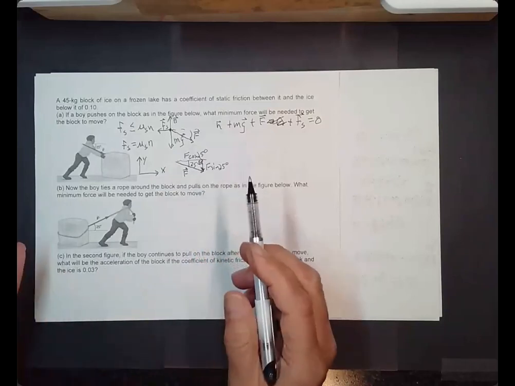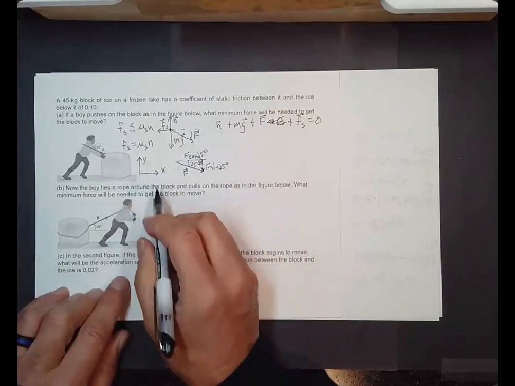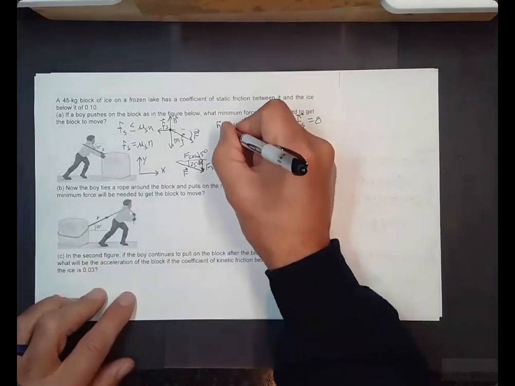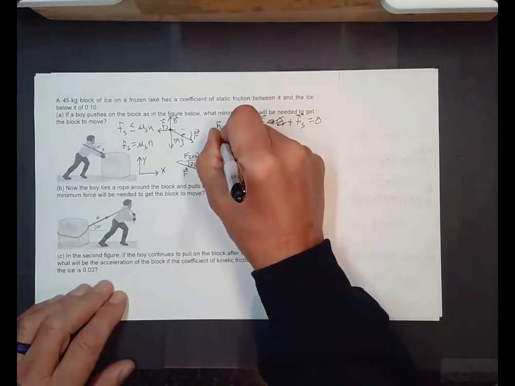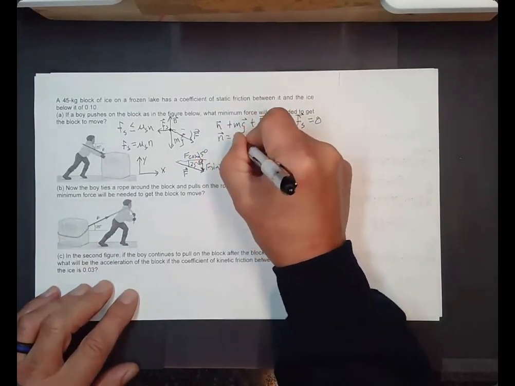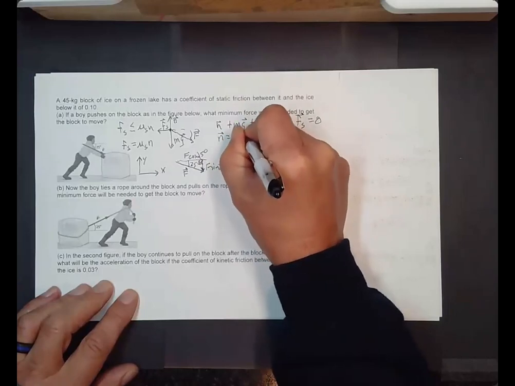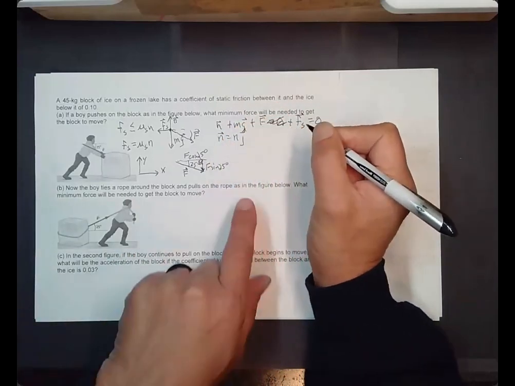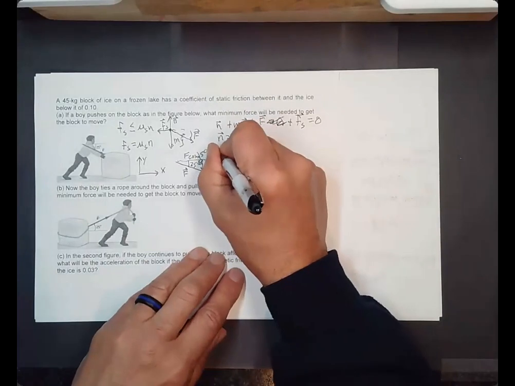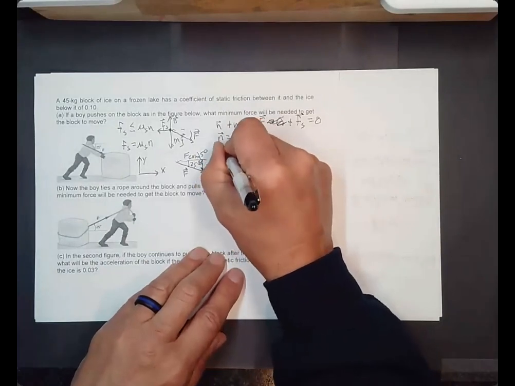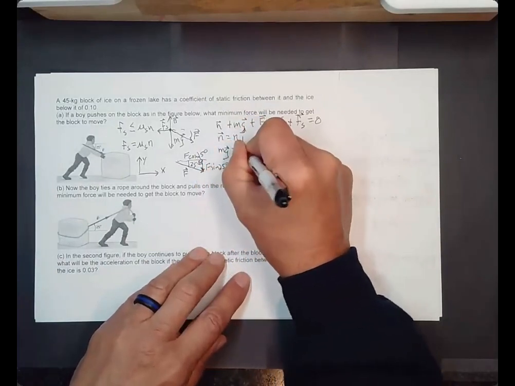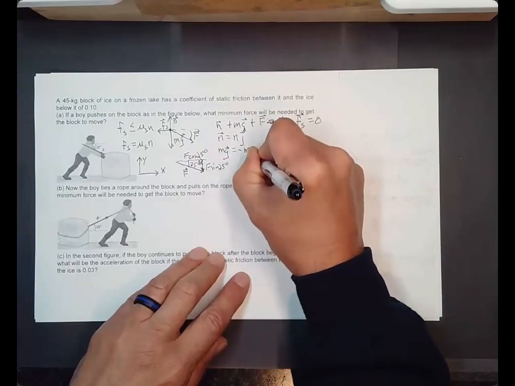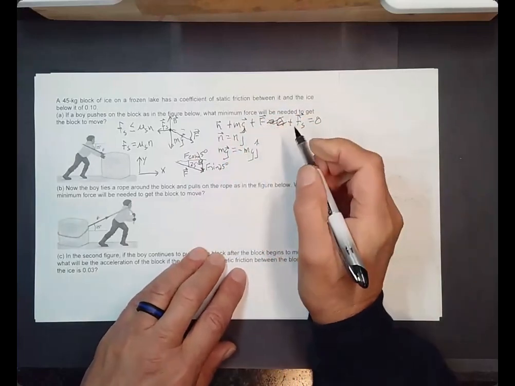So let's write all of my forces in I hat, J hat terms. Normal force points straight up. It's going to be its magnitude times J hat. Let's see, mg points straight down. So it's going to be minus mg in the J hat direction.